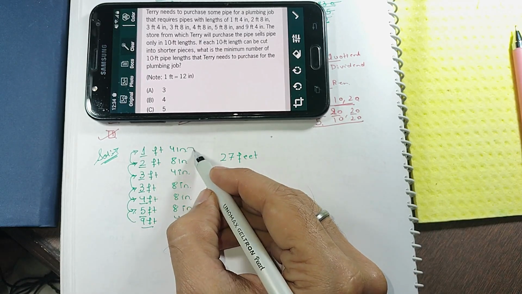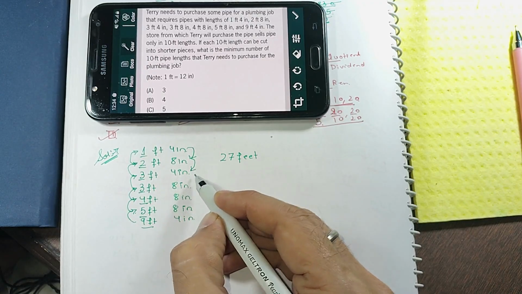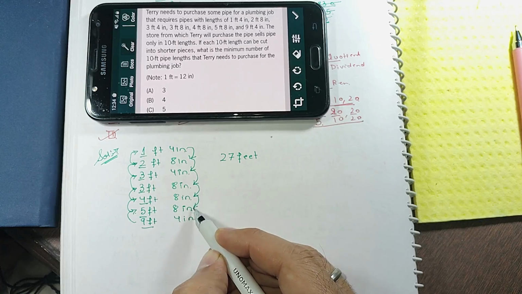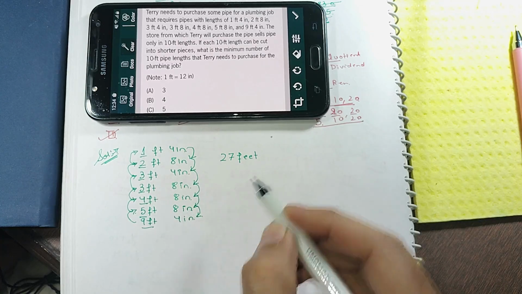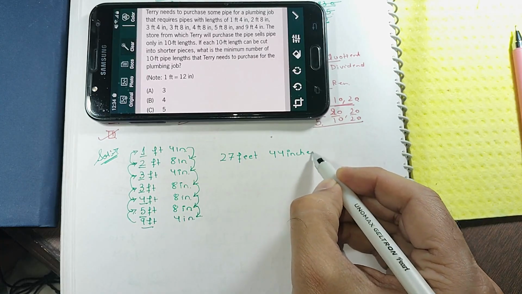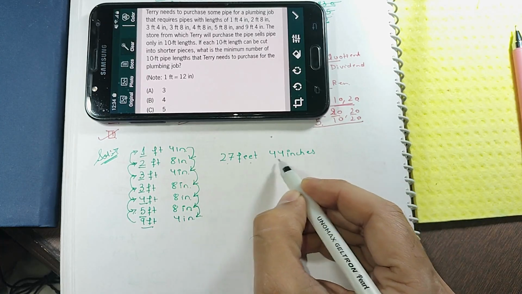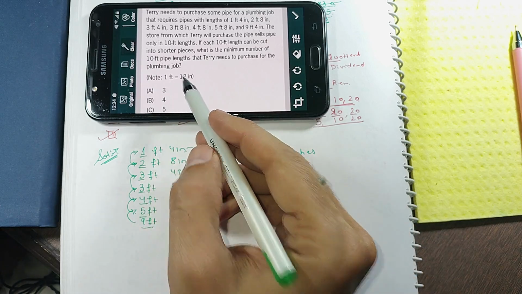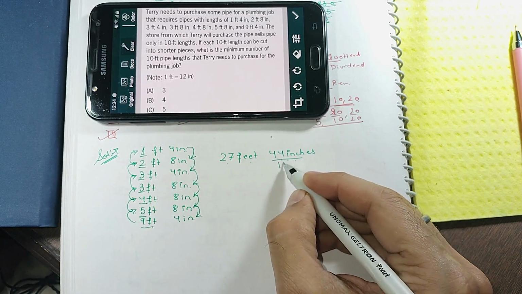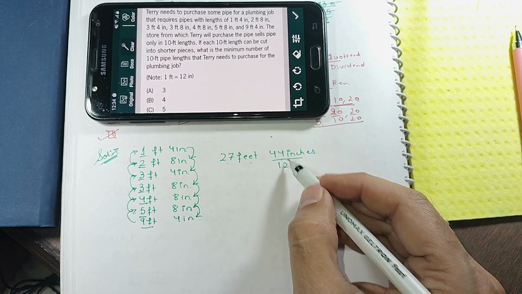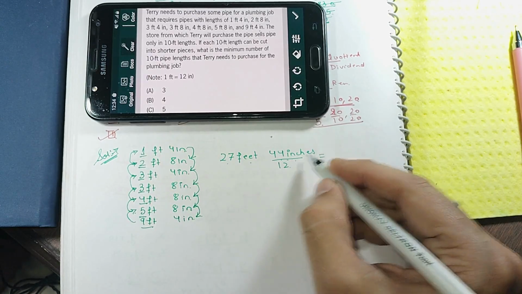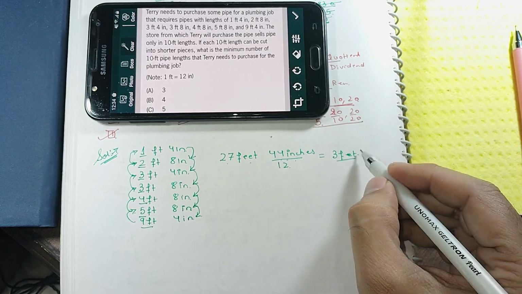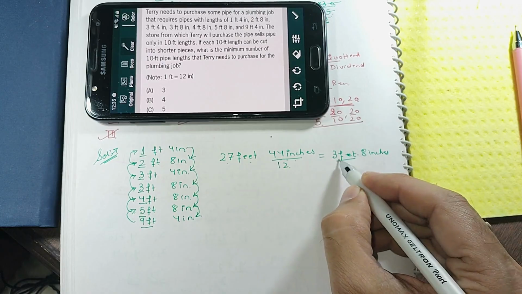And on the inches side it will be 4 plus 8, 12, 12 plus 4, 16, 16 plus 8, 24, 24 plus 8, 32, and 32 plus 8 is 40, and this 4 makes 44 inches. So the total length required is 27 feet and 44 inches. Further we will break down, you know that 1 feet is equal to 12 inch. So in terms of feet it will be 44 divided by 12. So this will be 12 times 3 is 36. That means 3 feet and what is the leftover? 8 inches.